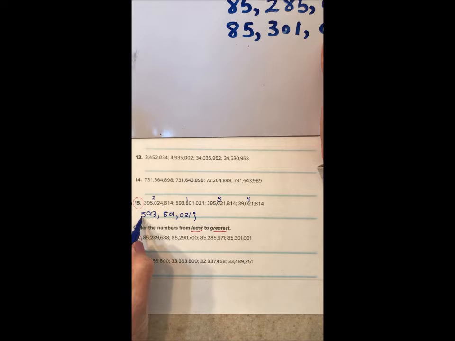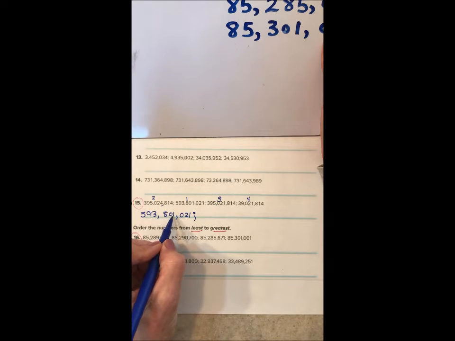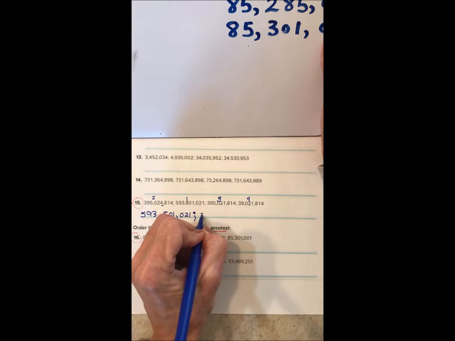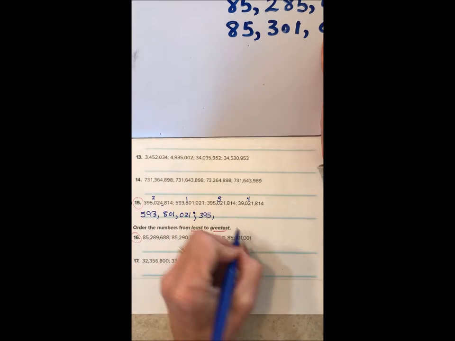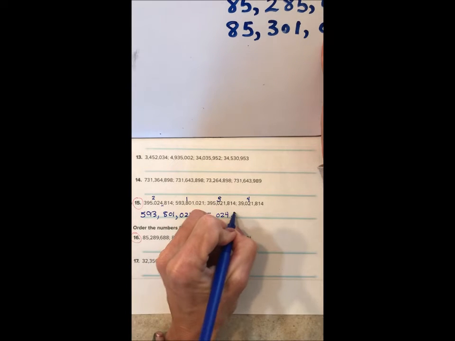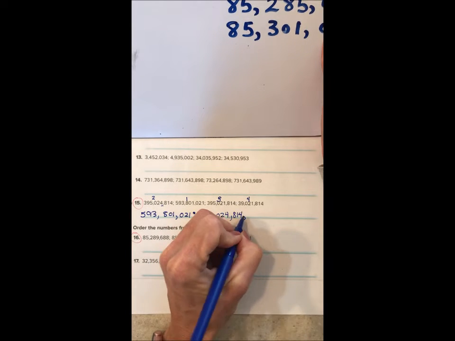So the greatest one is 593,801,021. Next we said was this one, 395,024,814. Put a semicolon to separate it from the next number.